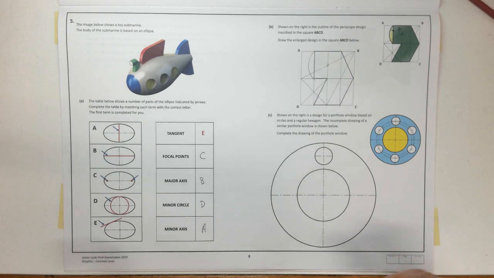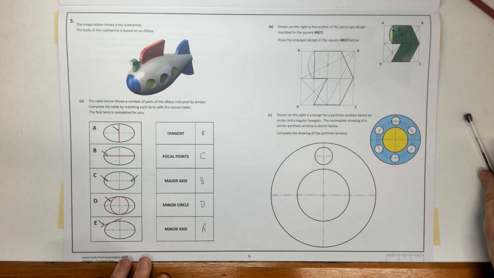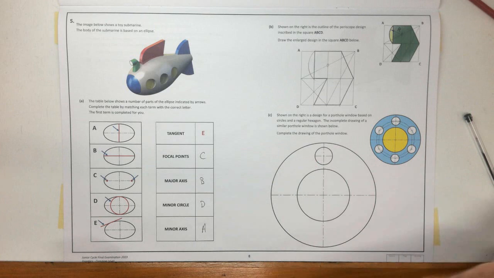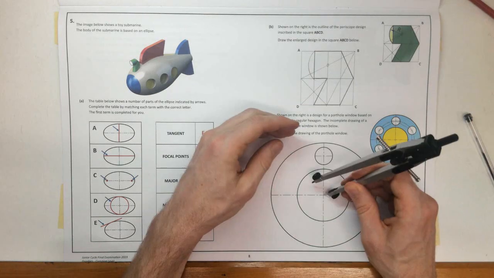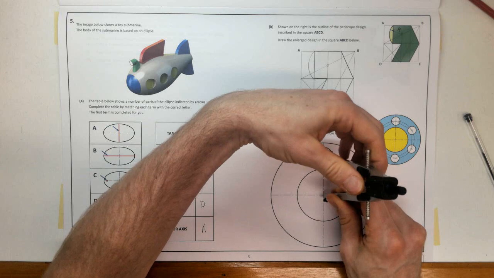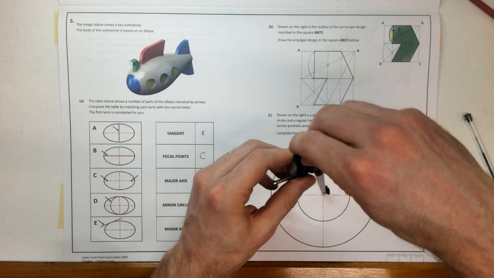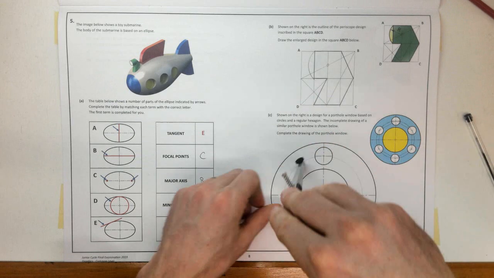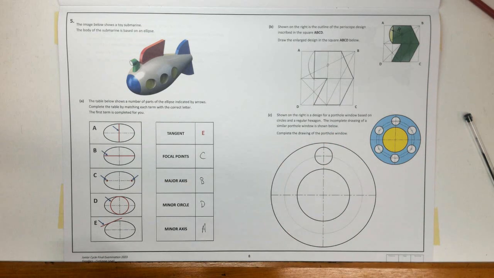Okay, so first off, I'm going to draw a circular pattern. So circular pattern with the center here to there. Okay, so we're going to have circles somewhere along those points.